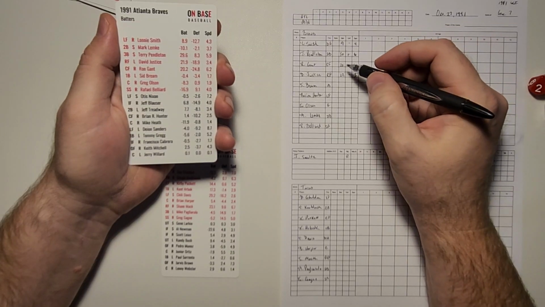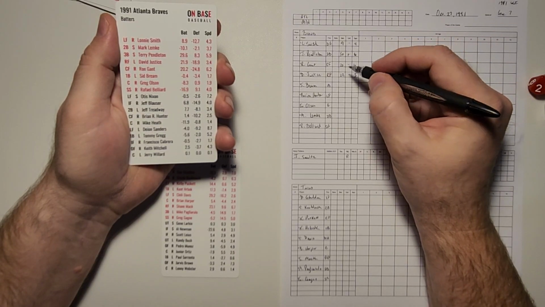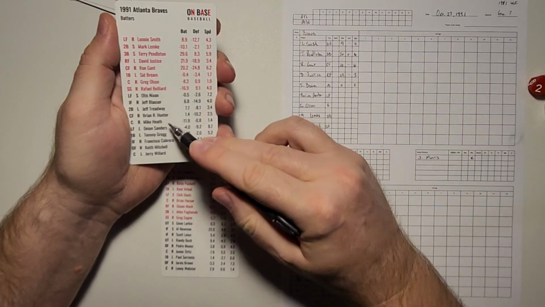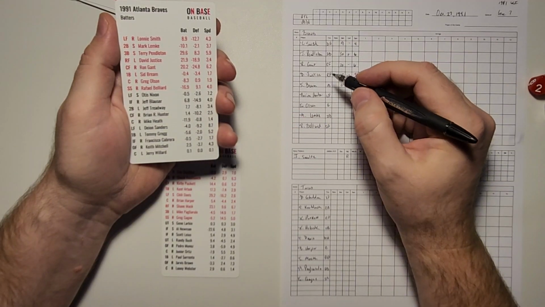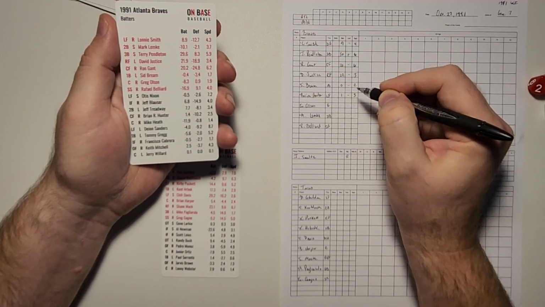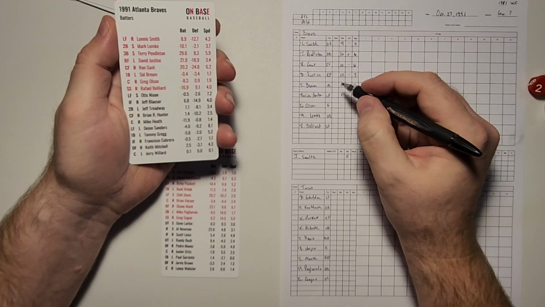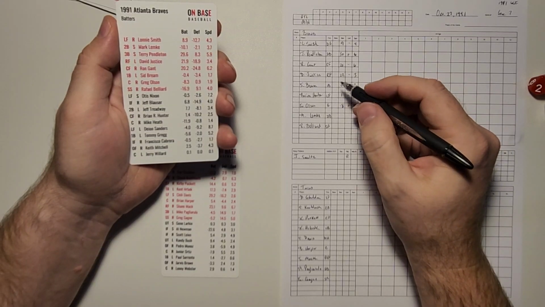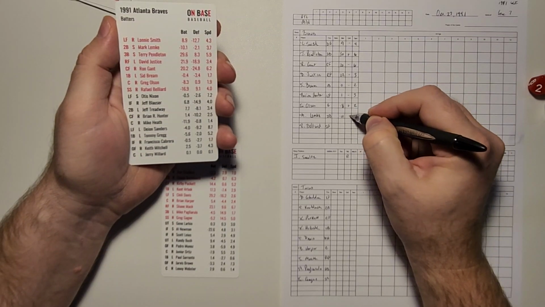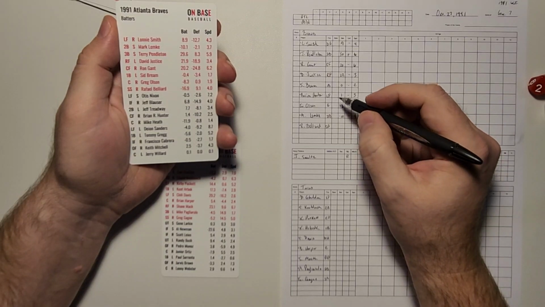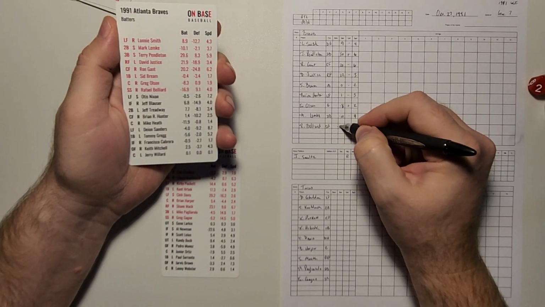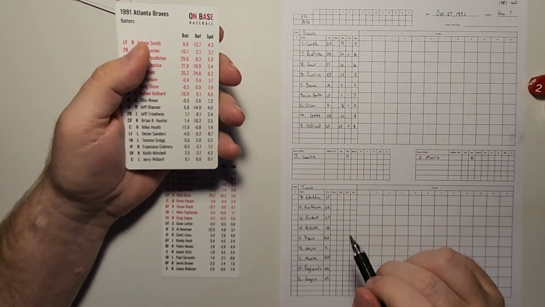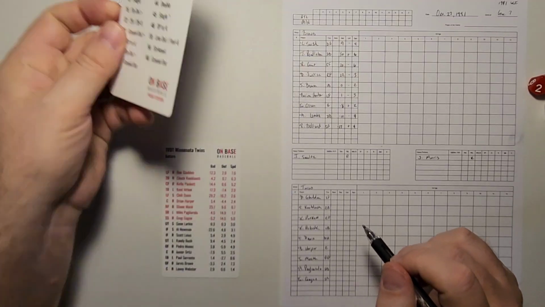And Sid Bream, 0 minus 2. Brian Hunter is down here. You can see he's listed as Brian R. Hunter. So 1 minus 3. There must have been another Brian Hunter. Minus 8 plus 2. Mark Lemke, the Lemmer, minus 10, minus 4. And Belliard, minus 17 plus 4. So those are going to be important as we reference the correct batting card.